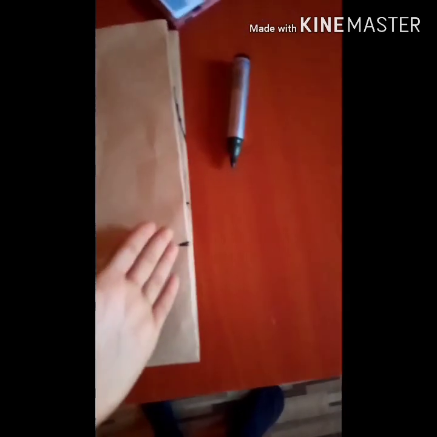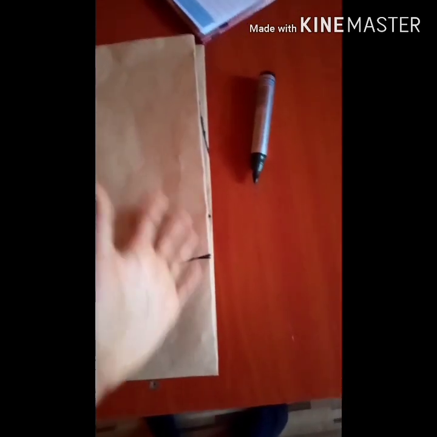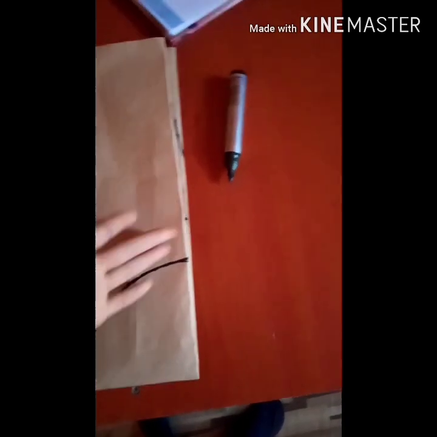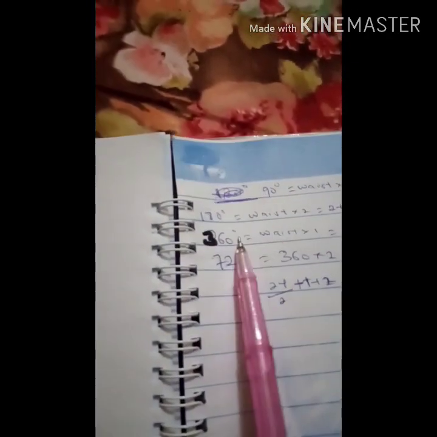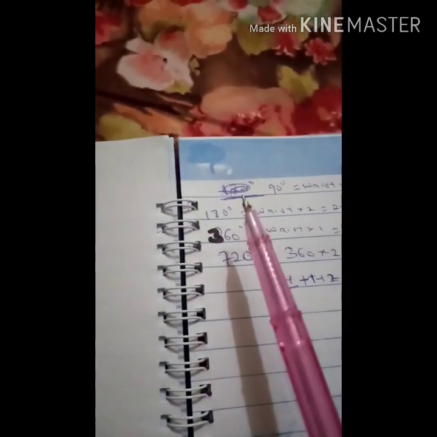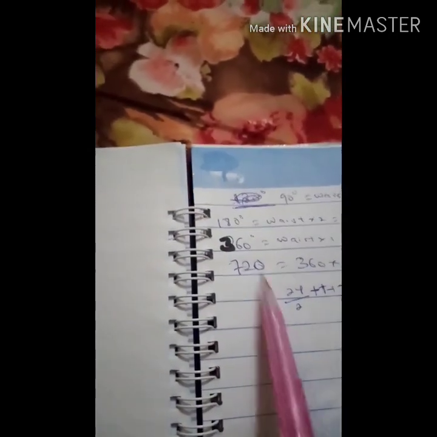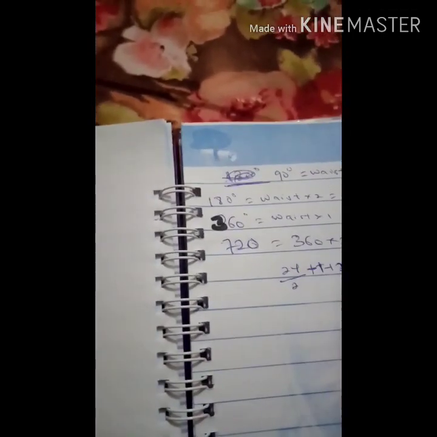Sure you get. So then after that, I'm just going to go ahead and measure the length of my flare, measure like I showed you earlier. So that's it, guys. Having gotten the 90, 180 and 360 degrees, now we're going to go to 720. I told you 720 is 360 times 2.